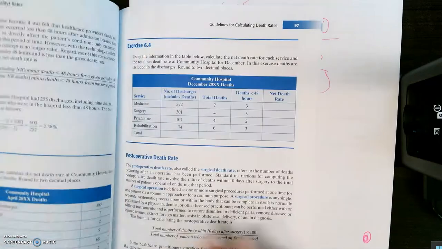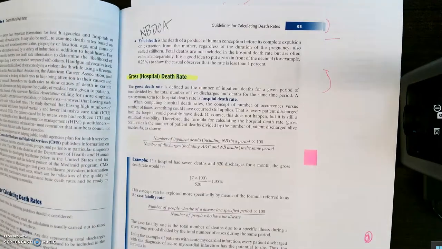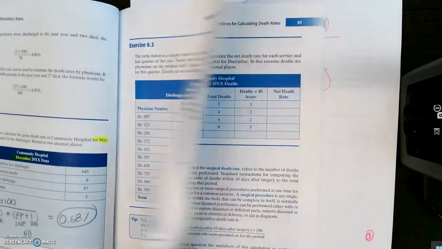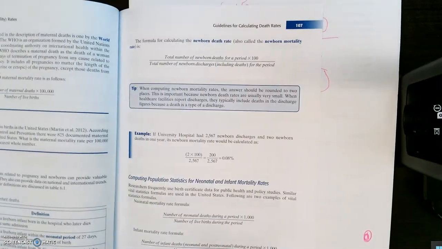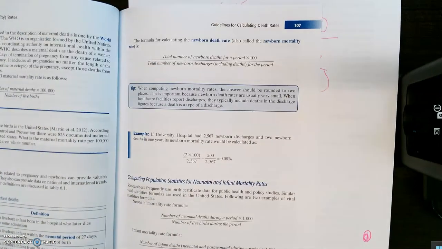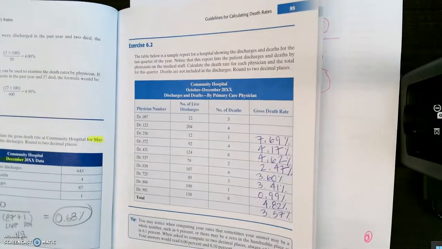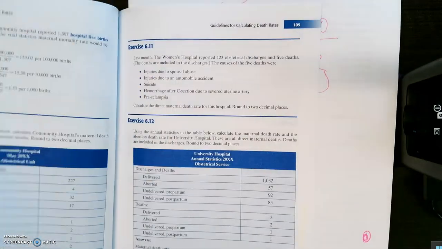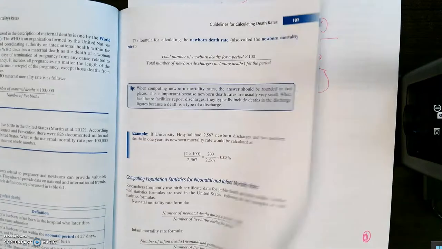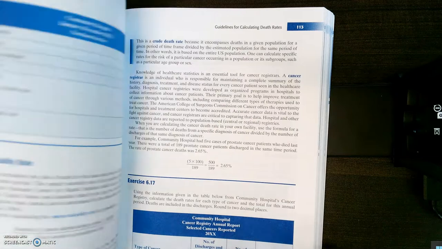Sorry guys, I'm looking back through these pages. I'm not laughing. I'm laughing when you're trying to find the newborn death rate. Are you screaming out the page? Oh, good Lord, for heaven's sakes. Hang on one second.